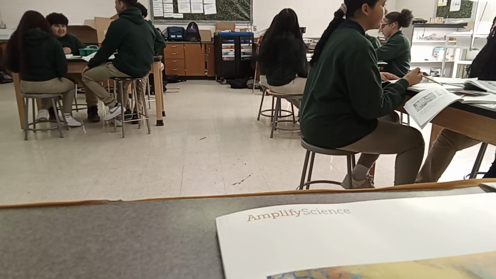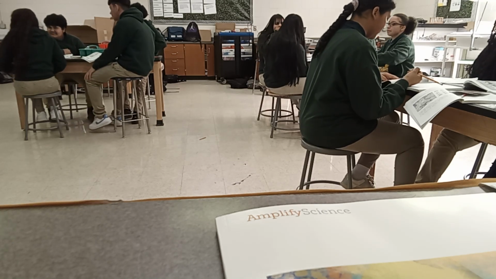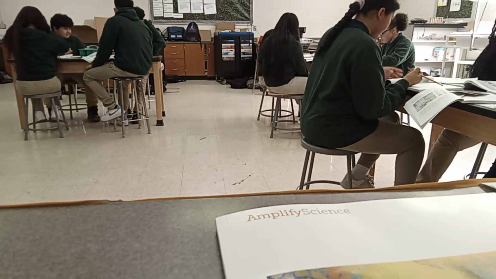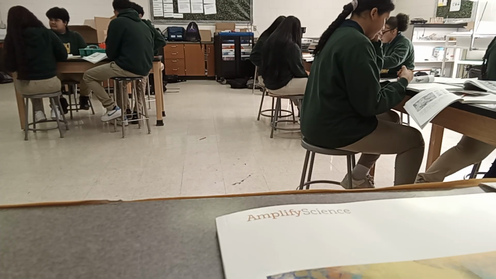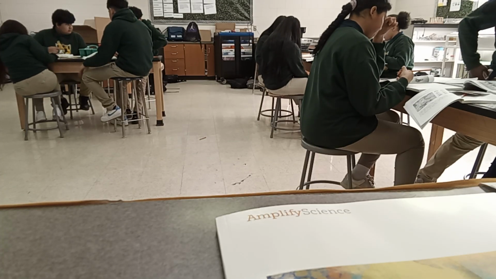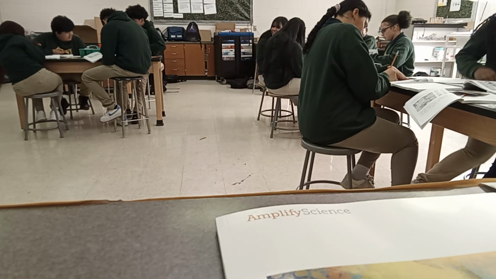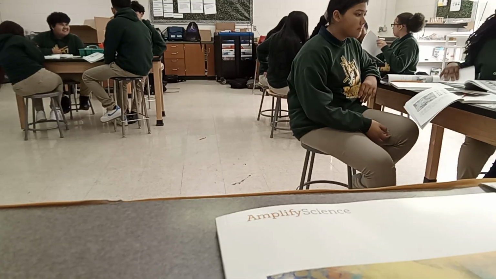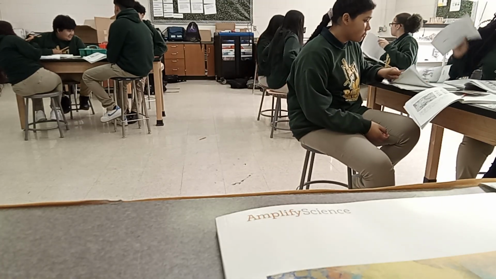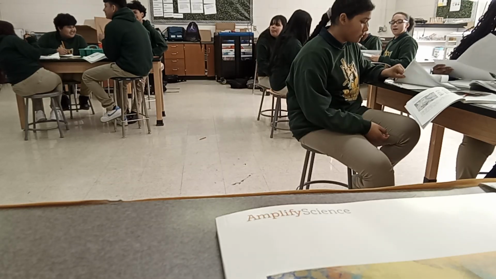Alright, now we're not done. Page 9. I know it says homework, but we are going to do it in class. At the back of your book, you have something called the Rough-Skinned Newt. I want you to read and annotate that article, and you are going to answer the question on page 9.